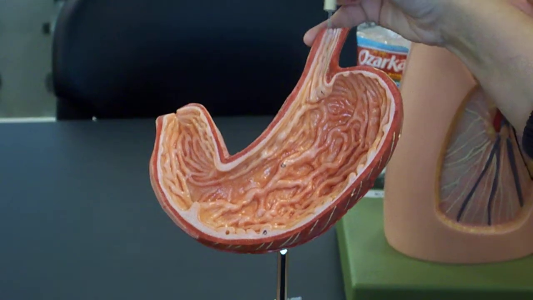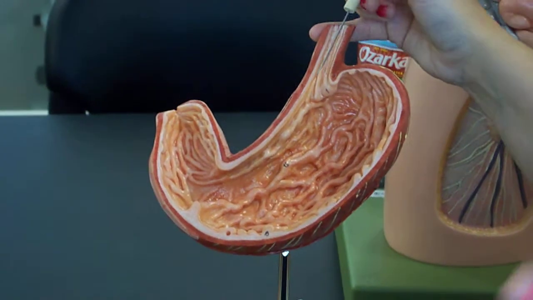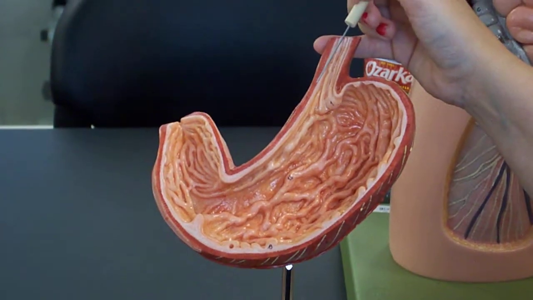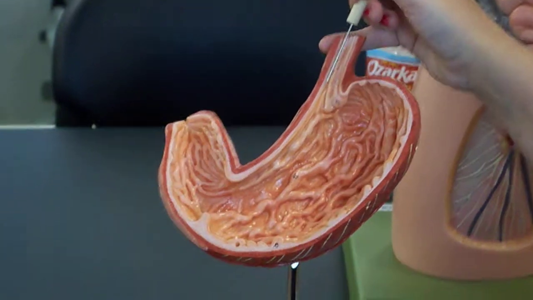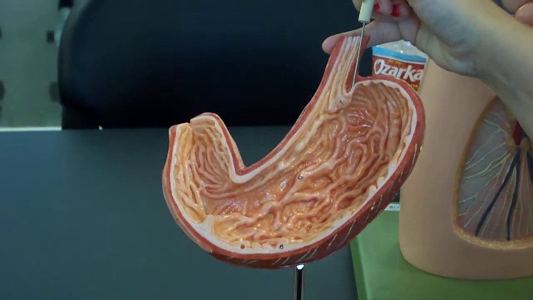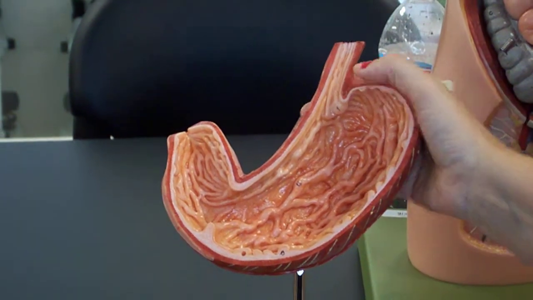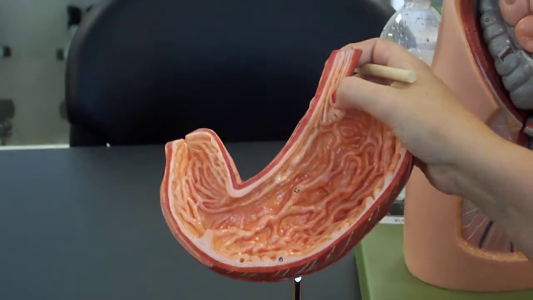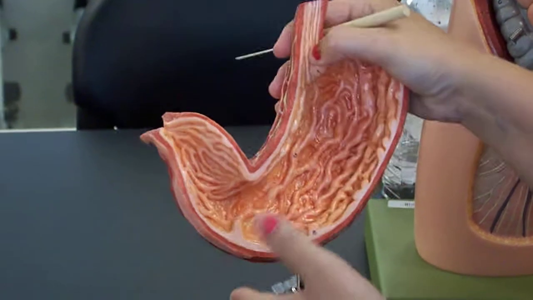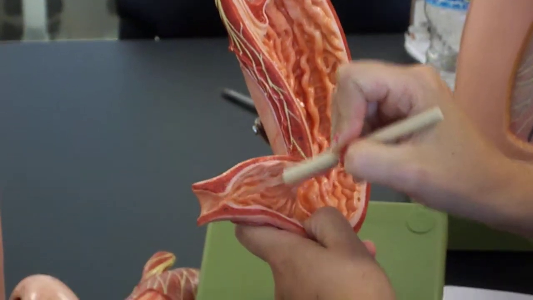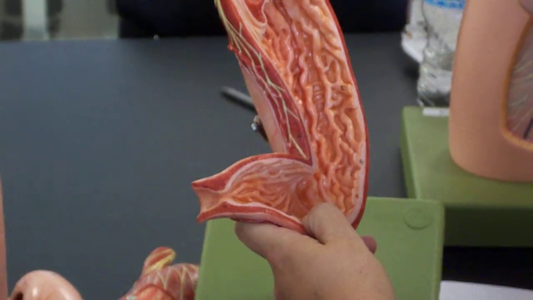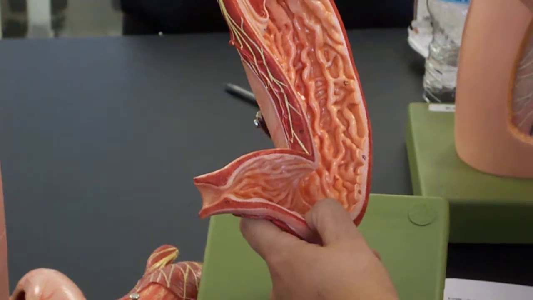The one at the top is either called the cardiac sphincter because it's closest to the heart, or the cardioesophageal sphincter, and it would be a band of muscle here. This one is fairly weak, which is why we can get acid reflux. The pyloric sphincter, you can see, is much more fully formed. It's going to clamp the bottom of the stomach and prevent food from exiting prematurely.